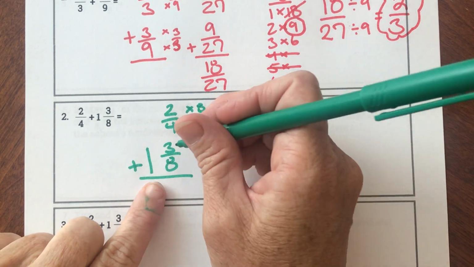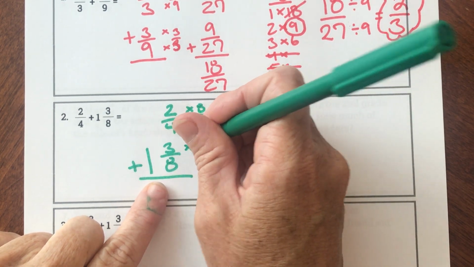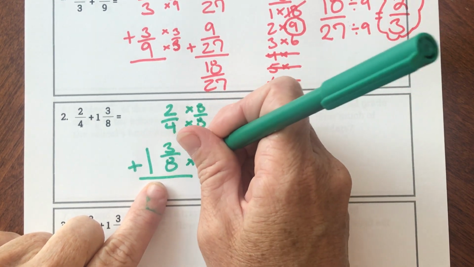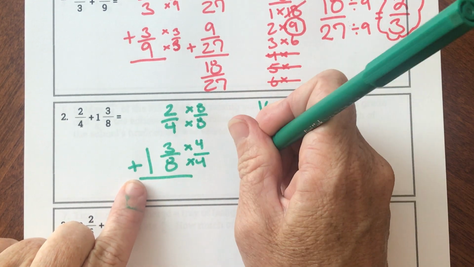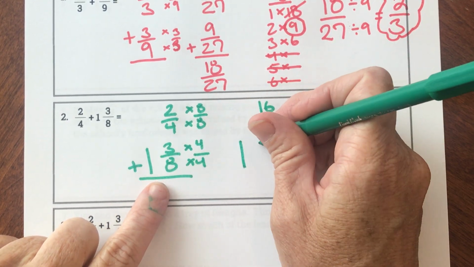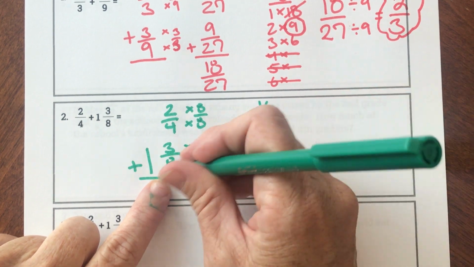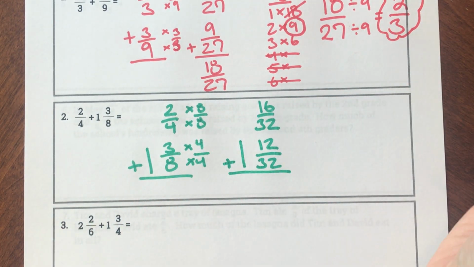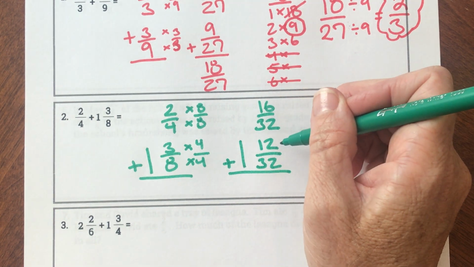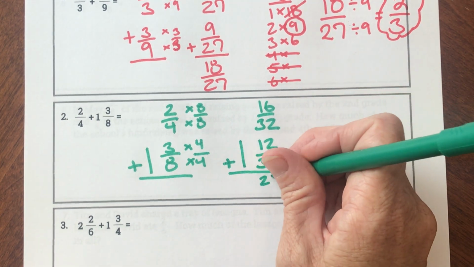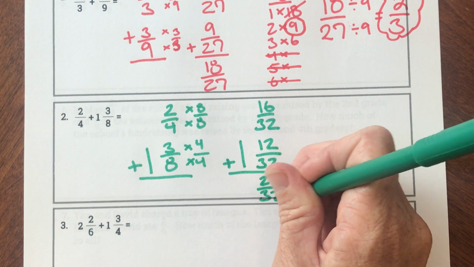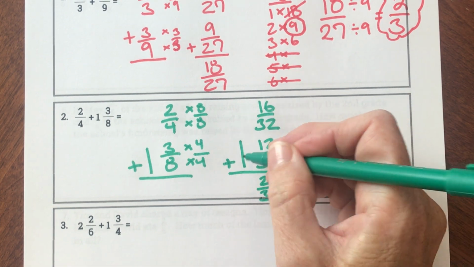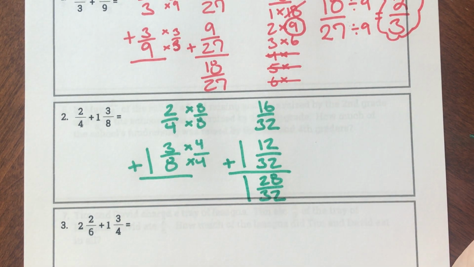Okay, let's multiply 3/8 by 4/4 because of that denominator. And let's not forget our whole number. So 3 times 4 is 12. 8 times 4 is 32. And what do we get? 16 plus 12 is 28/32. And 0 plus 1 is 1.